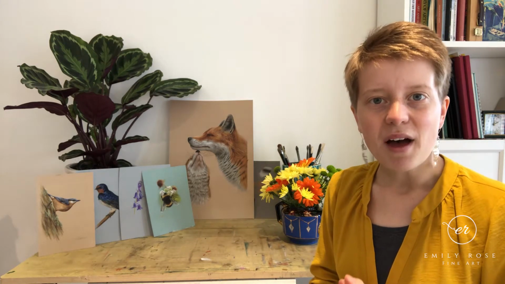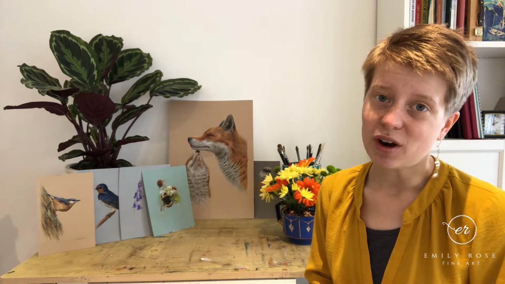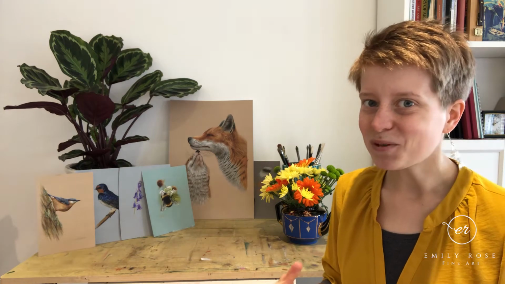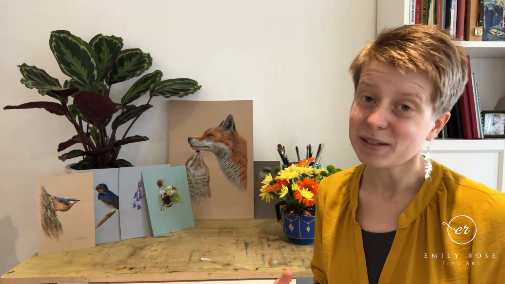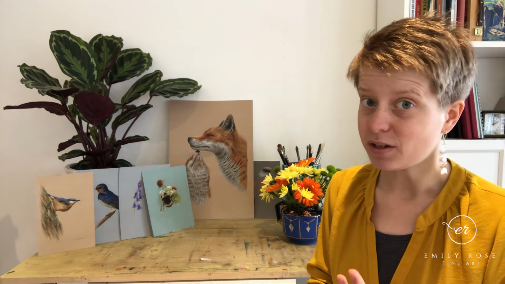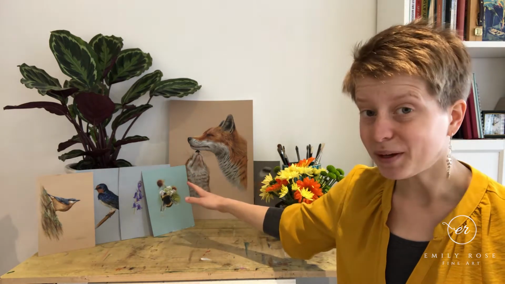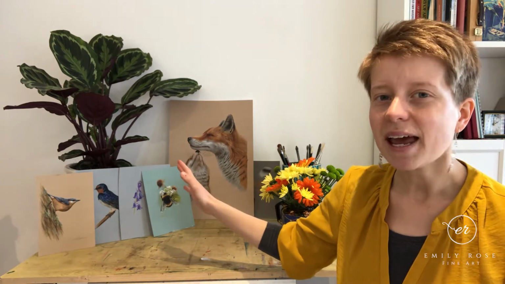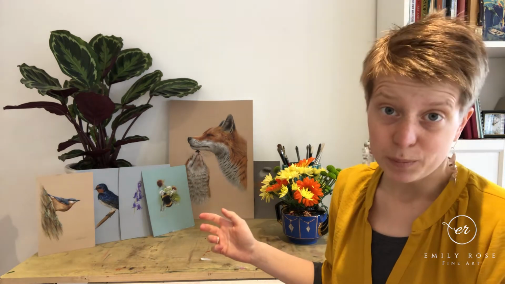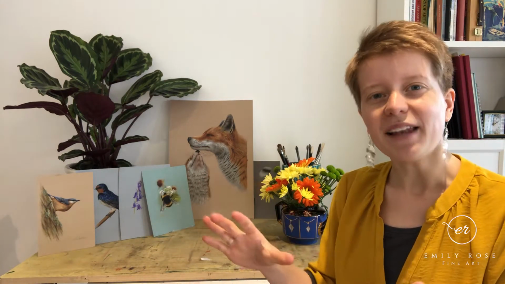So to start with, I'm going to answer the question of how do I choose my palette to construct an underpainting? Now, this is a difficult question to answer because, of course, every drawing is going to be different. It's going to be different because the subject is different, so it's going to be different color, but also I might use a different color piece of paper as well. So that is the first thing to take into account when you're choosing your paper for your subject. You should do a little palette first.